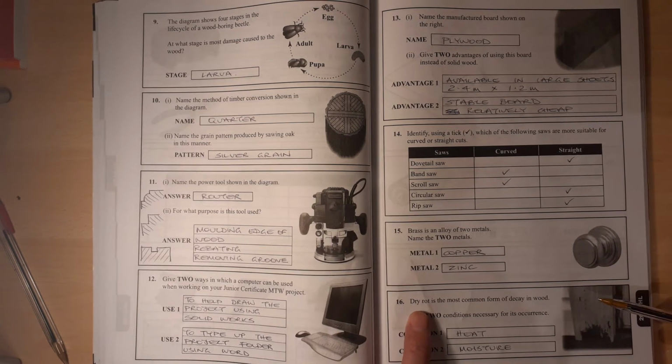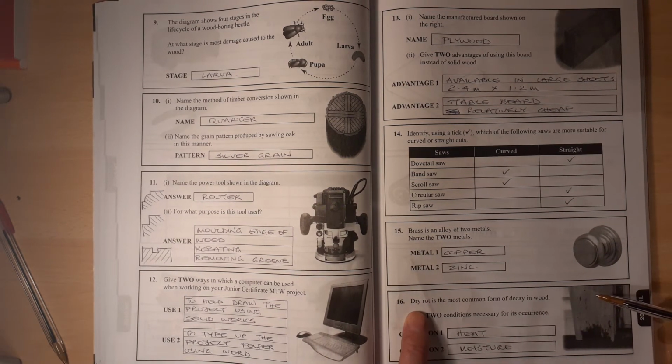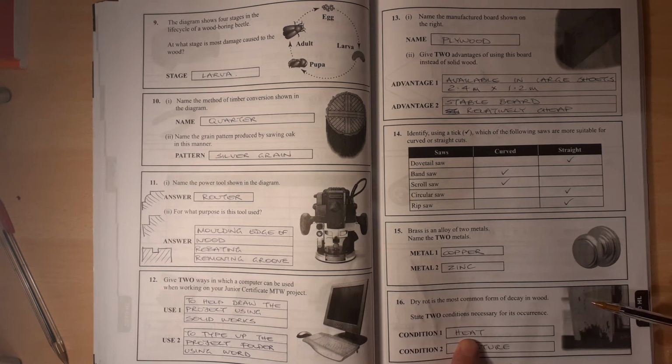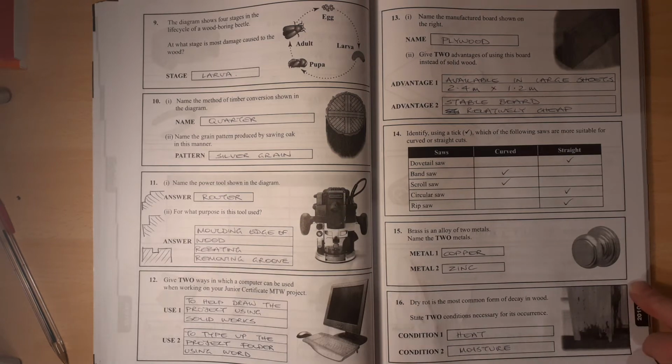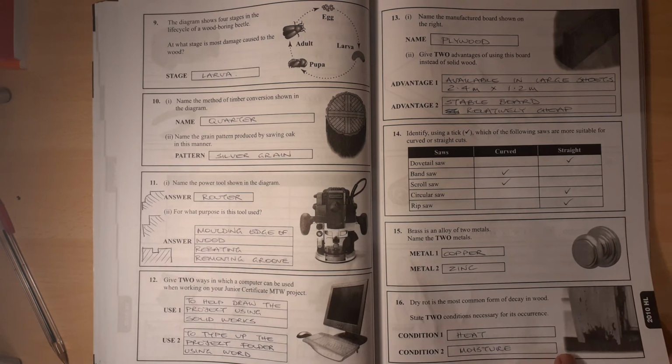So dry rot in question 16 is a common form of decay in wood. State 2 conditions necessary for dry rot to occur. So you need a certain amount of heat and you also need moisture. And another condition would be where it would be in an area where there'd be very stagnant air.